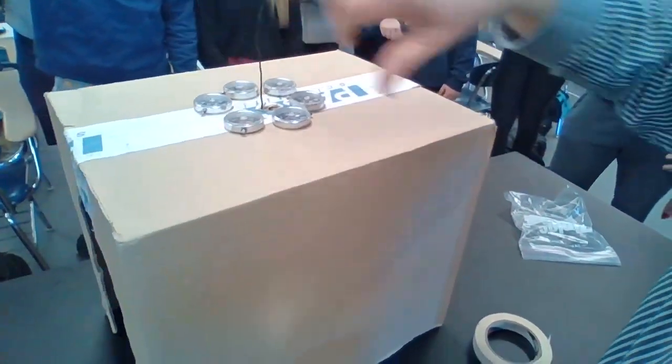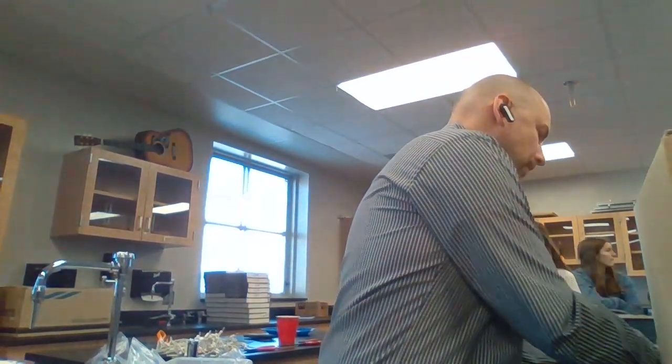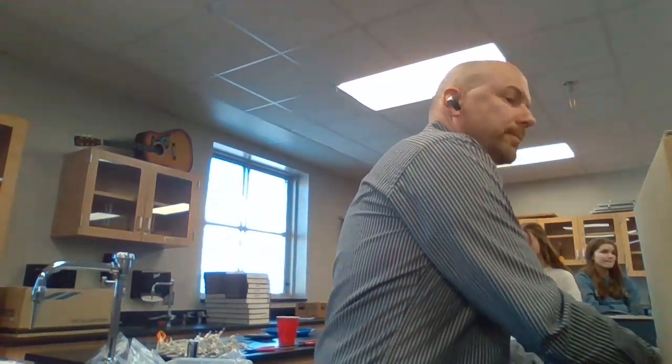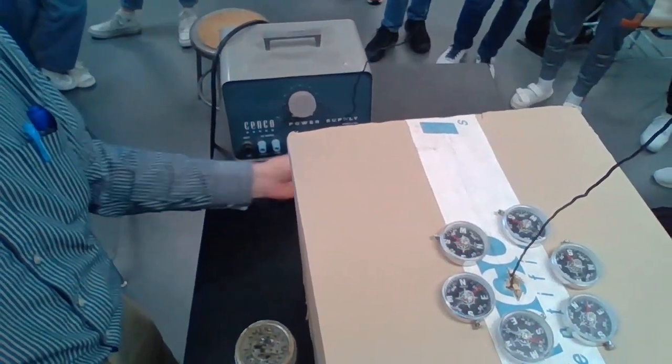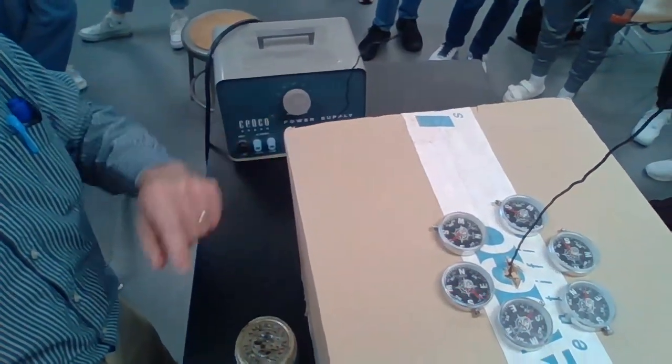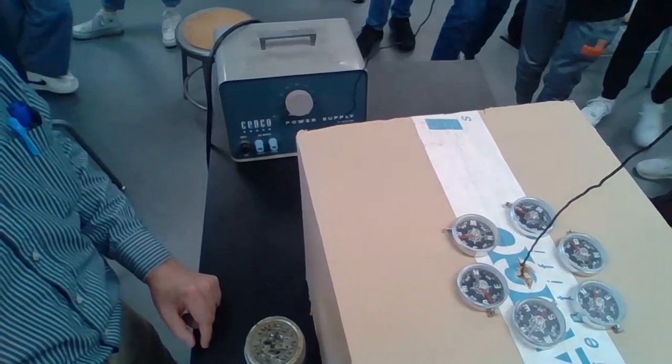Now, show me what the direction is going to be if I flip the direction of current. Ready? 3, 2, 1. Bloop. You verify that with your right hand, and then go sit down.